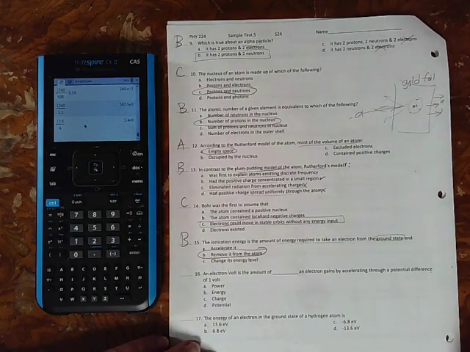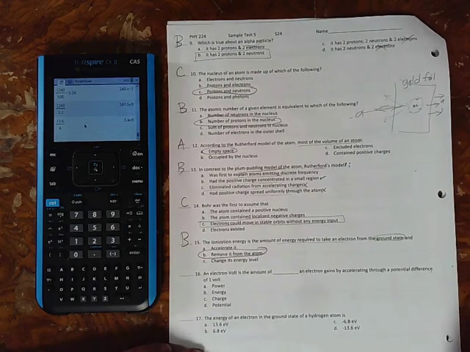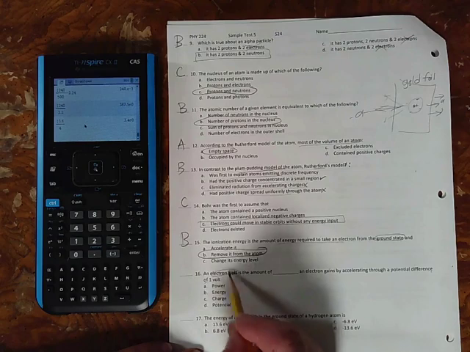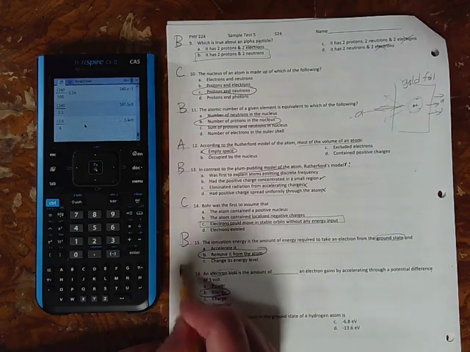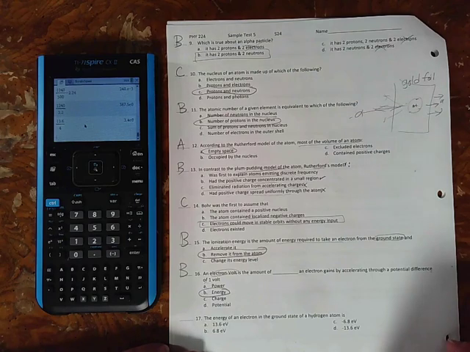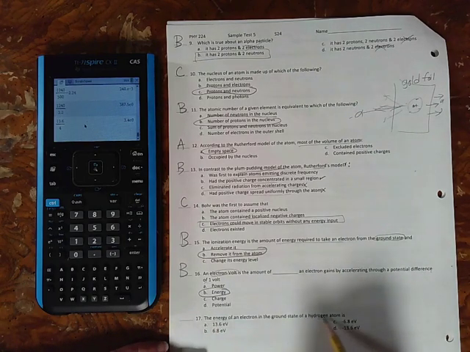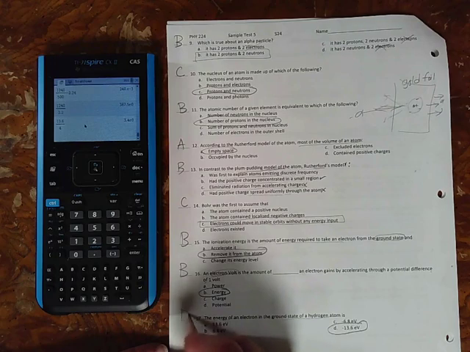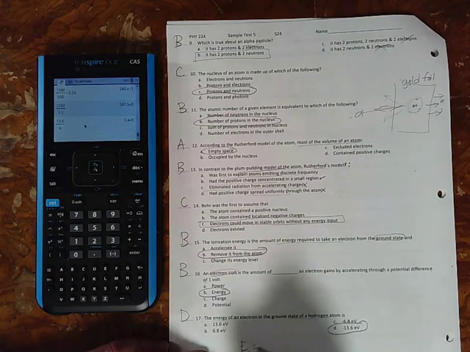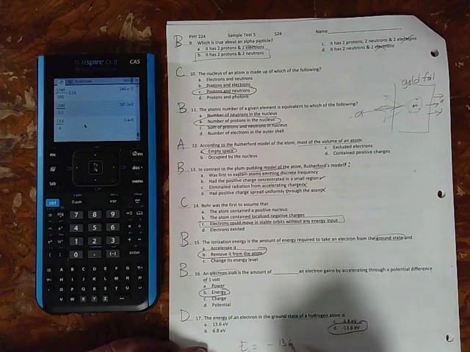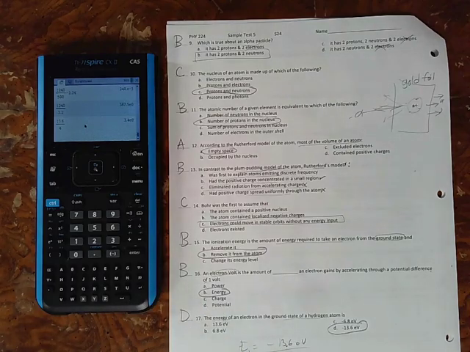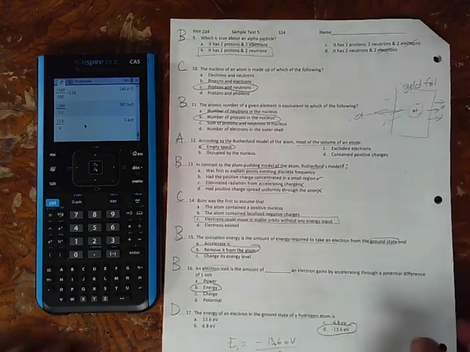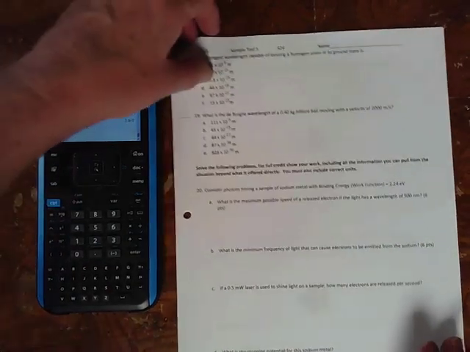An electron volt is the amount of blank an electron gains by accelerating through a potential difference of 1 volt. Electron volts are energy, a different kind of energy measurement, much, much smaller than joules, the standard measure. The energy of an electron in its ground state of a hydrogen atom is negative 13.6 eV. Alright, we got the E1, negative 13.6 eV over 1 squared, so it's negative 13.6. Okay. Which is, anyway, the negative of the binding energy.